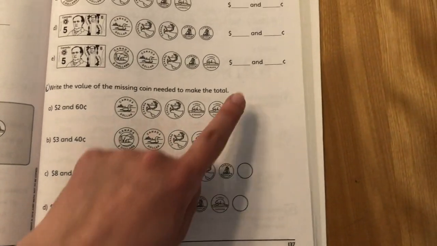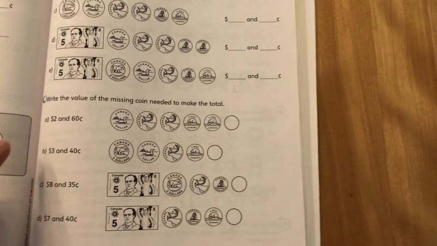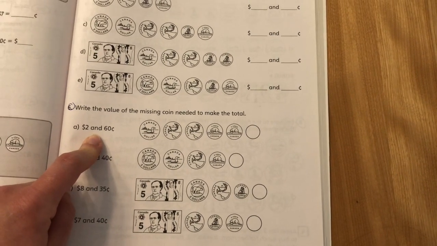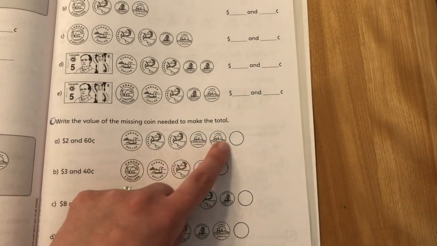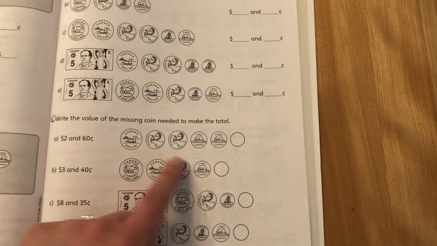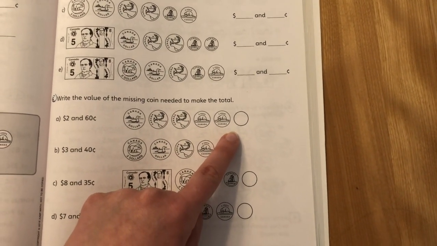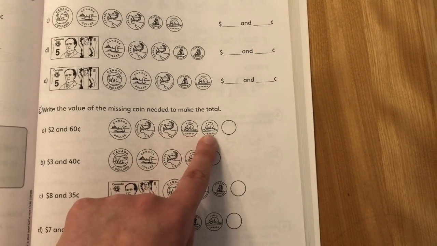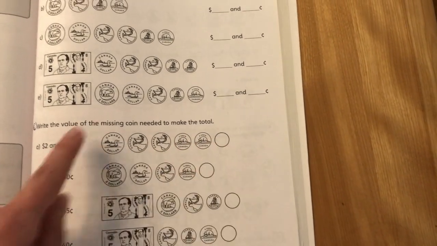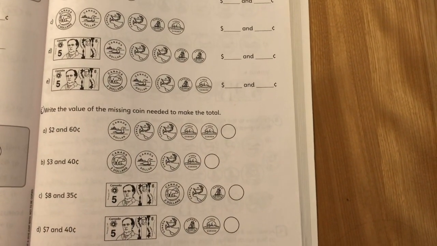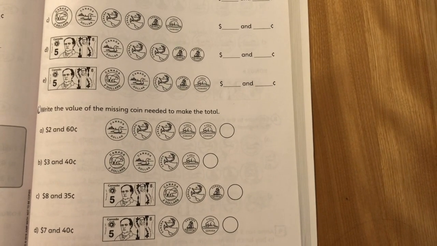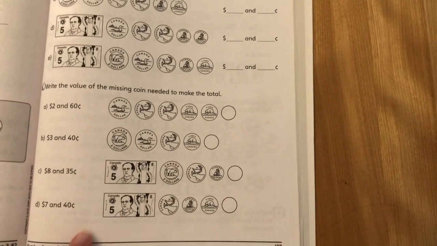You're going to write the missing coin value. So this is the amount of money I need to have. This is what I have in my hand. What other coin do I need? Right? This is a little bit of thinking for you. You're going to need to count this up and then figure out what the difference is. Remember how we did difference the other day by counting up? You can do that today.